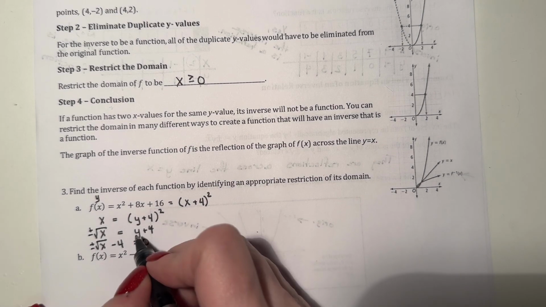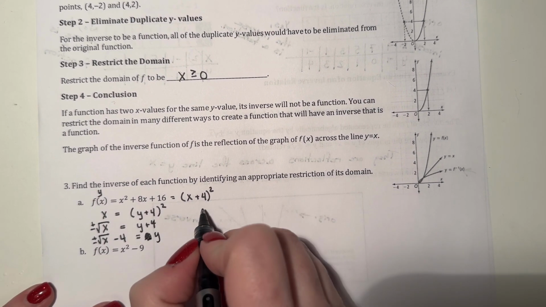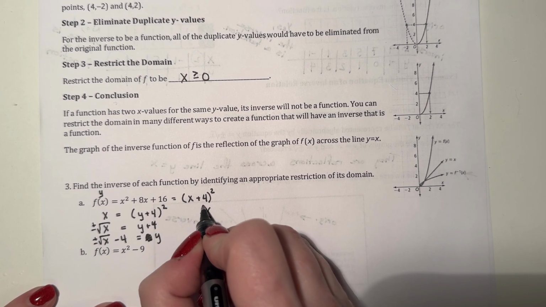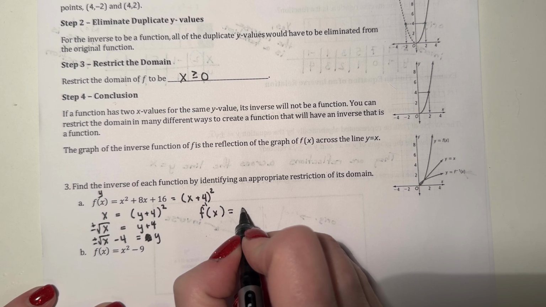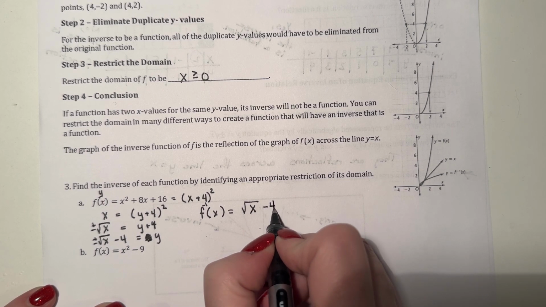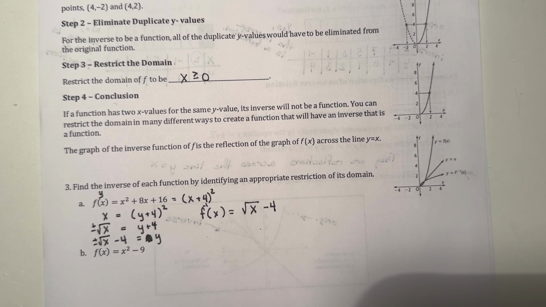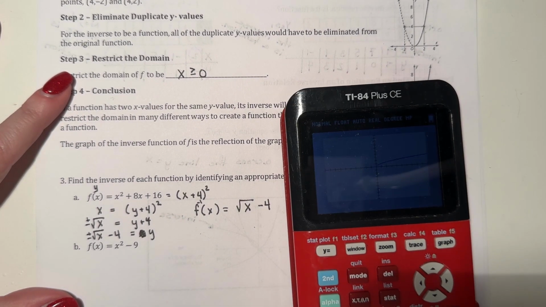So that's going to be, so my inverse comes out to be this. Now we are going to be dumping the negative half, meaning we are not using it. So there's my equation. Let's take a look at this graph.